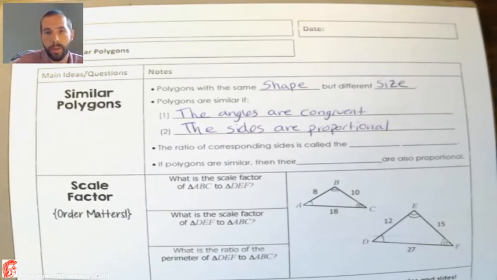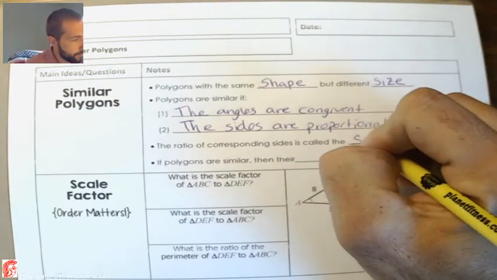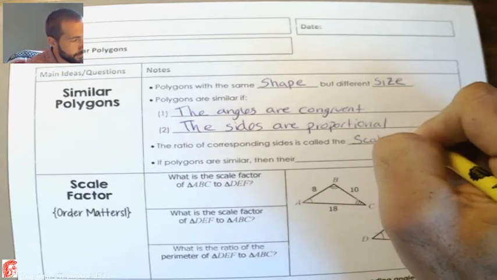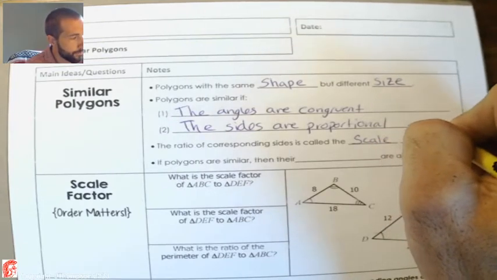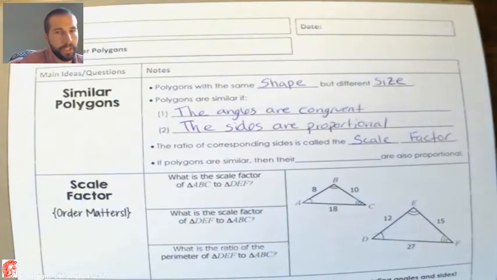The ratio of corresponding sides is called the scale factor. You might have heard this word before. And then if polygons are similar, then their perimeters are also proportional.